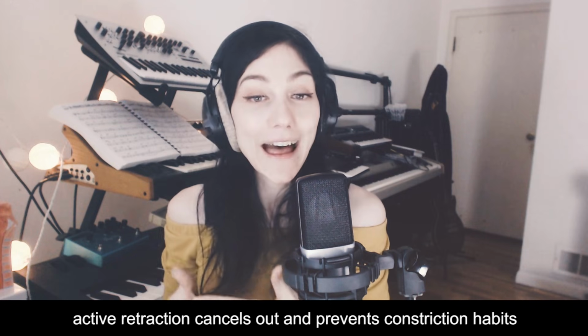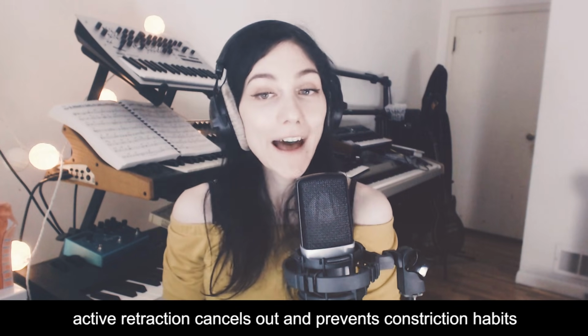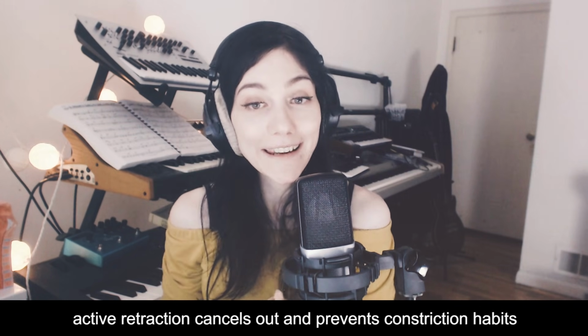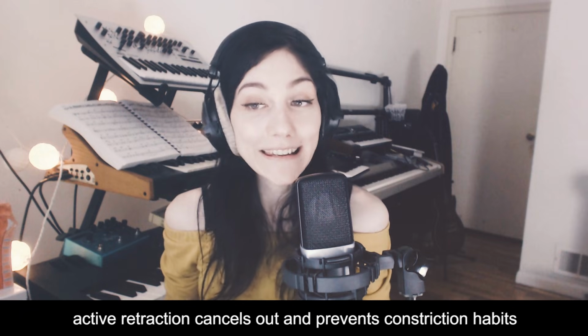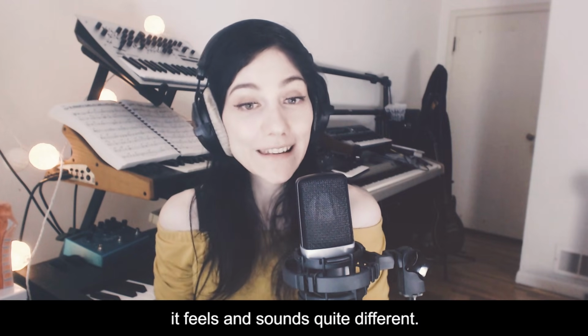Alright, so here are 4 basic approaches to explore, observe, and interact with false fold retraction. Retraction is primarily learned as a tool for actively working against habits of constriction. However, it can also be used as an added boost to soften and clean up the sound. Retraction is subtle but very impactful. Ideally, as you explore it, you will become more familiar with the way it feels and sounds.